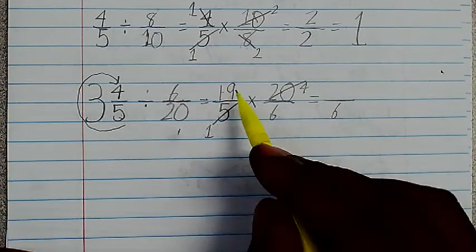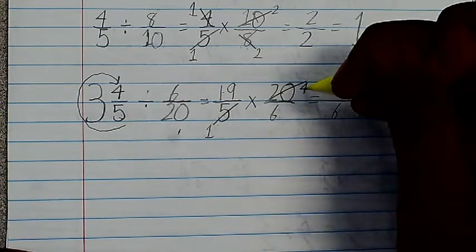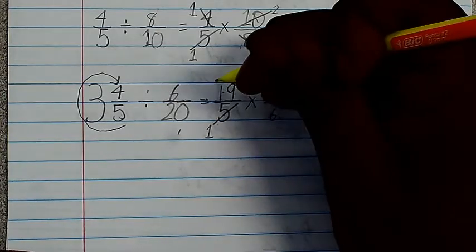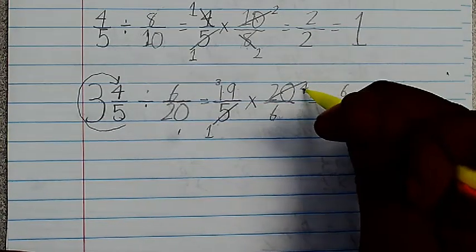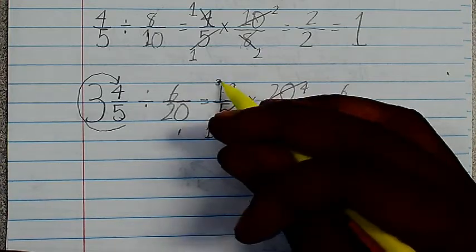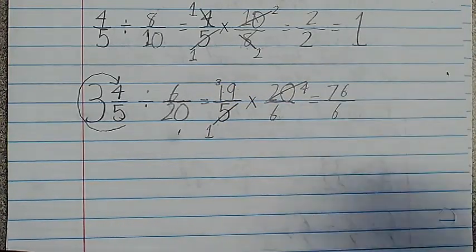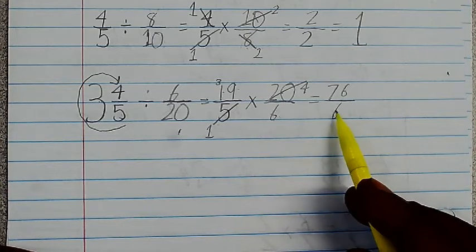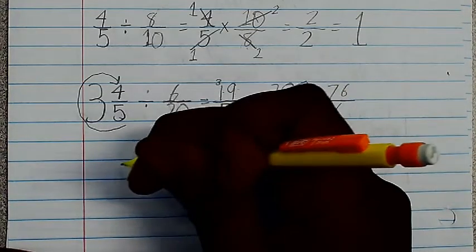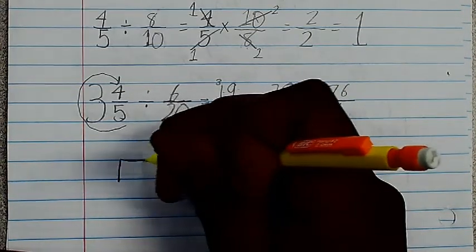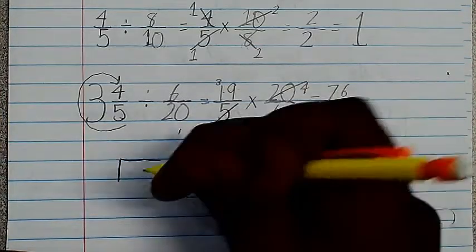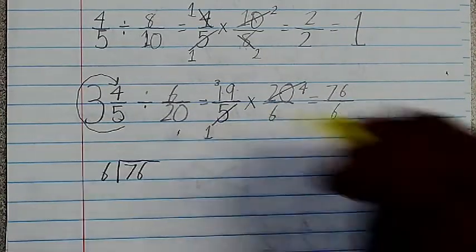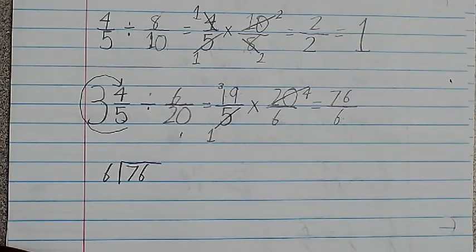19 times 4, well, we know 4 times 9 is 36. Drop our 6, raise our 3. 4 times 1 is 4, plus 3 is 7. Okay, so now we have an improper fraction, so we have to change this improper fraction to a mixed number. And we do that by division. Top value inside, bottom value outside.